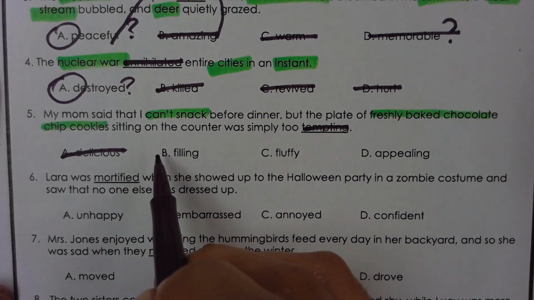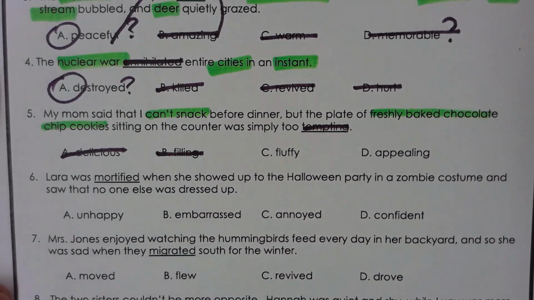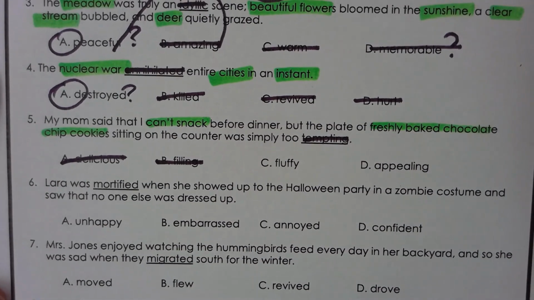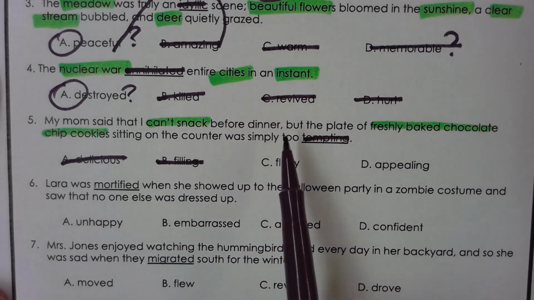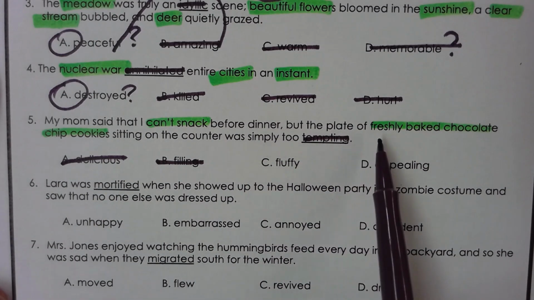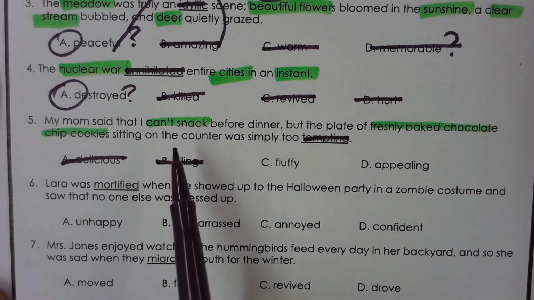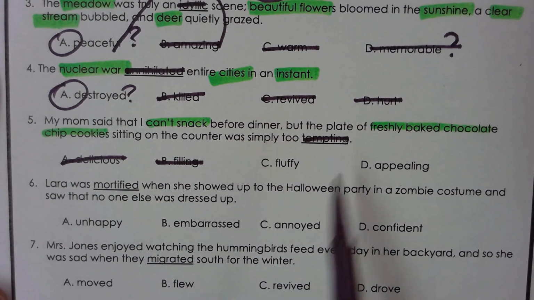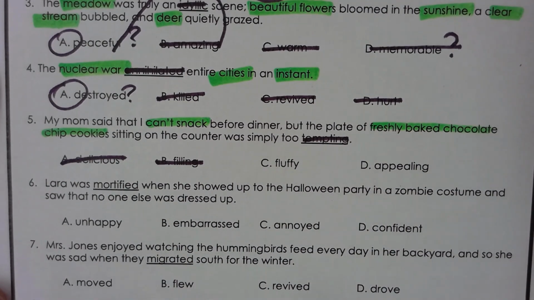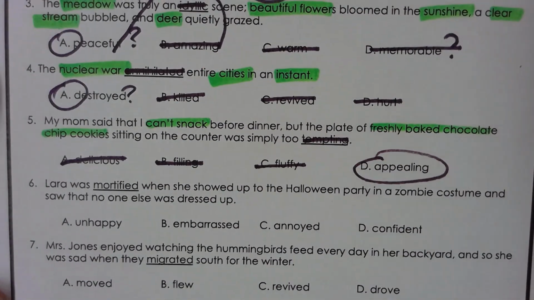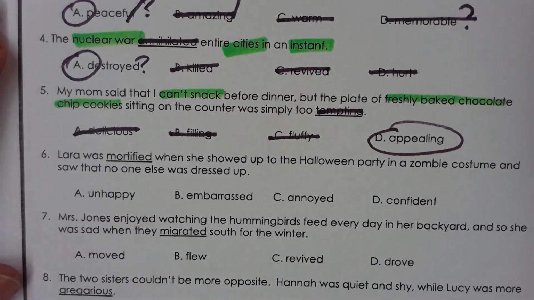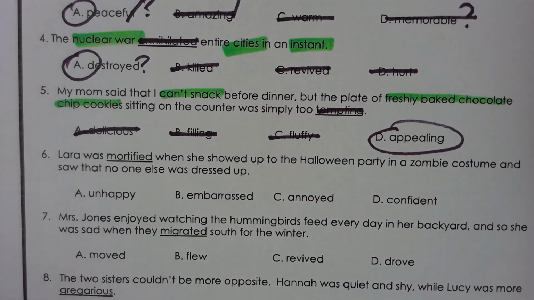No, the person has not had any of them yet. Fluffy or appealing? Let's plug them in. My mom said that I cannot snack before dinner, but the plate of freshly baked chocolate chip cookies sitting on the counter was simply too fluffy or simply too appealing. We're going to cross out fluffy, and it's appealing, meaning that situation she is in is appealing.